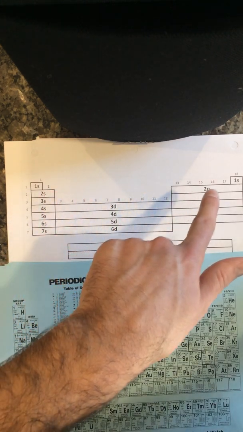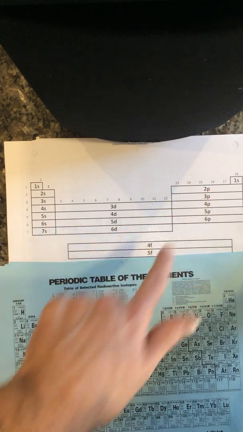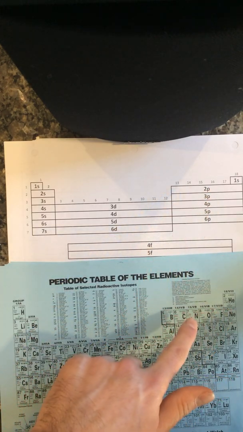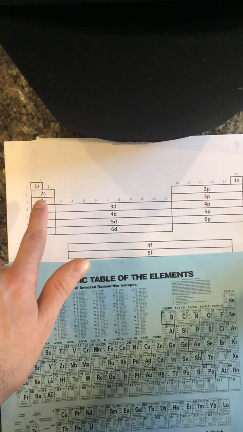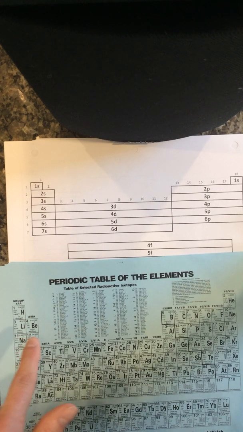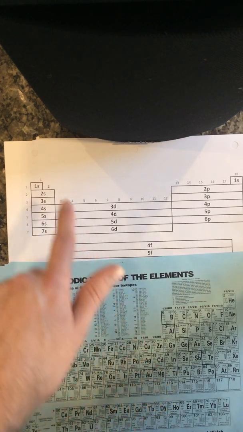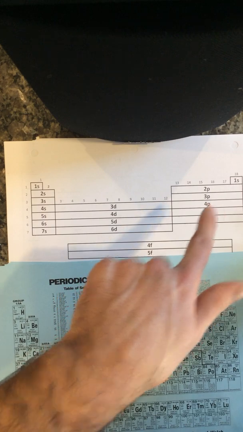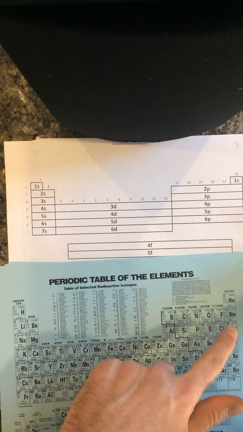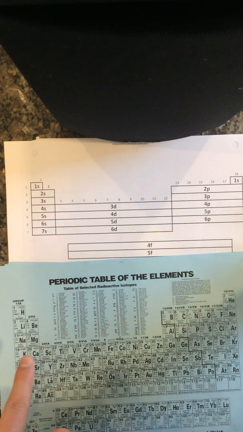We jump across where it says 2p, and that's these here. And then if we jump down to the third row, once again, there's a gap here. So that's why there's nothing over here. And then we go to 3p, which is over here. And then we go to 4s, which is over here. And once again, 4s means it's in the fourth row.